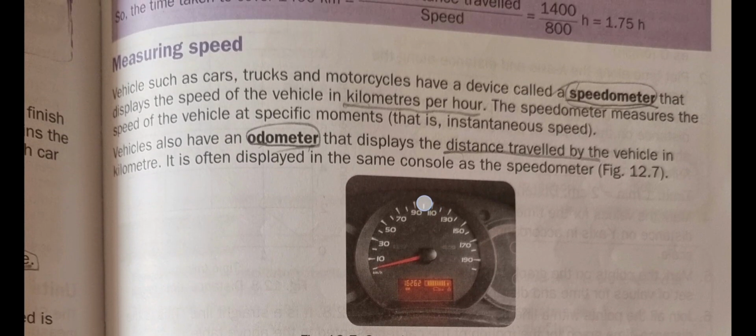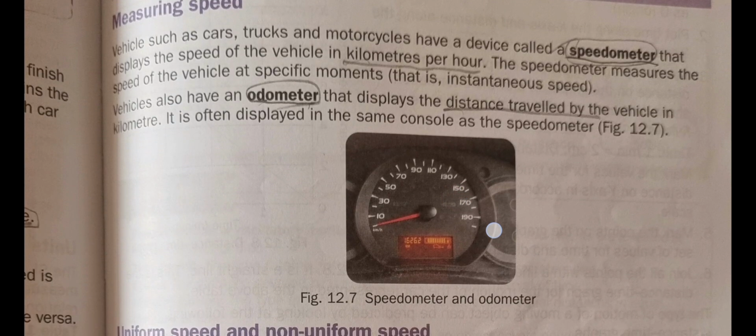Now, measuring speed. You can see here speedometer and odometer. Vehicles such as cars, trucks and motorcycles have a device called a speedometer that displays the speed of the vehicle in kilometers per hour.